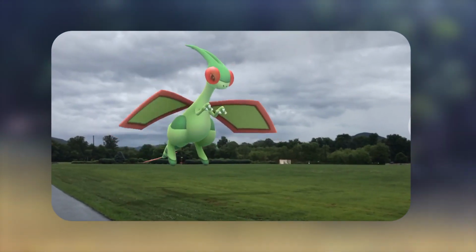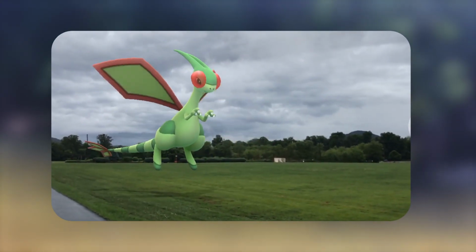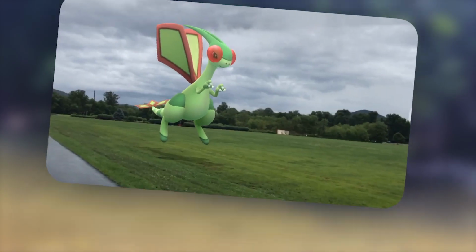It's the tail end of Adventure Week in Pokemon Go, and I'd love to get some miles in to finally evolve my favorite Pokemon.